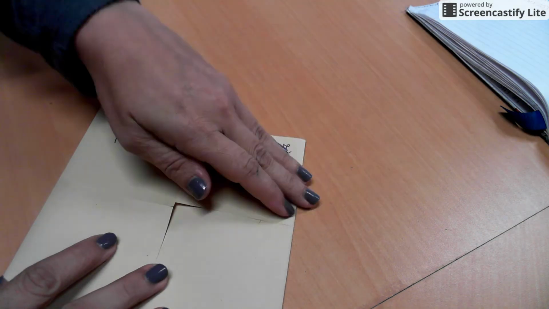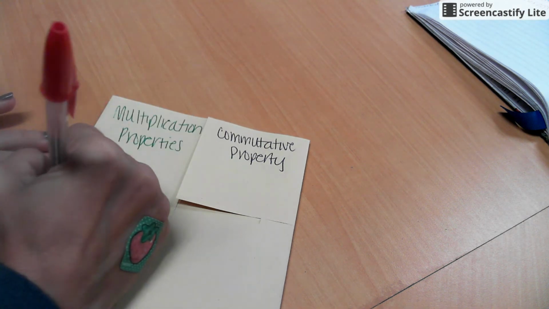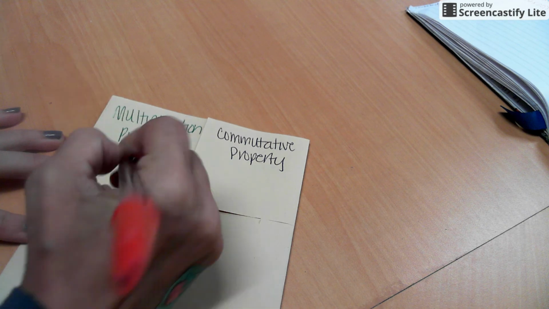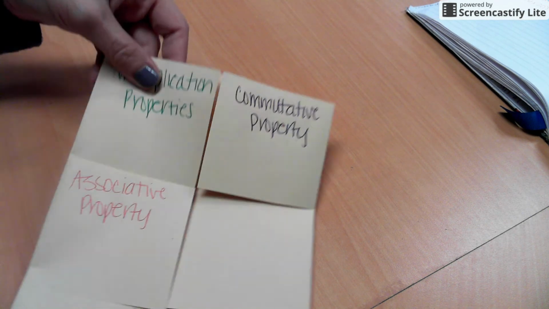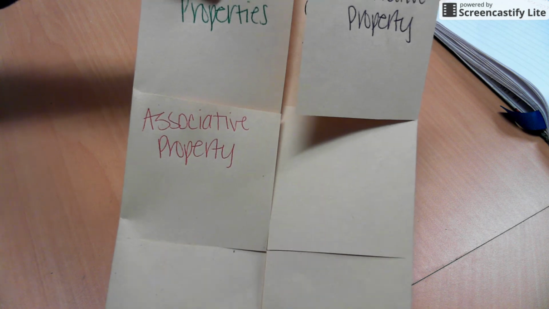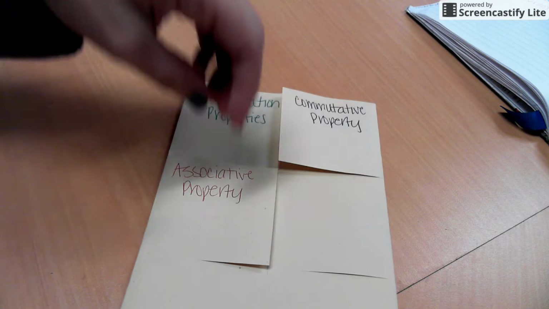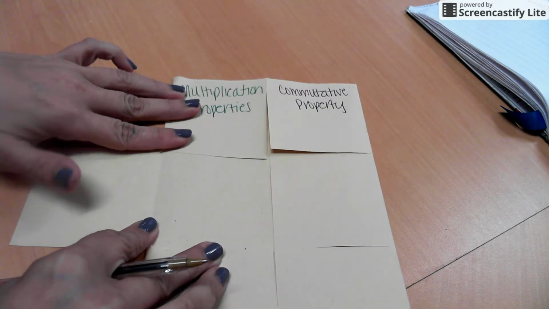Okay, so the next flap is going to be the associative property. And we're going to open that flap up. Close that first one, sorry.